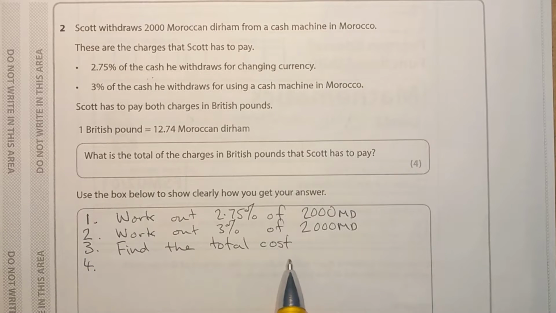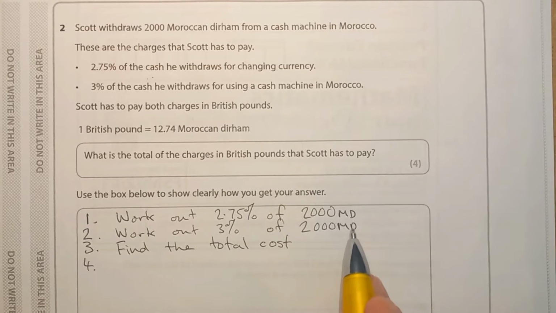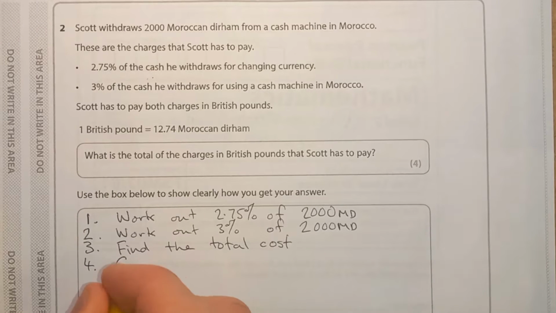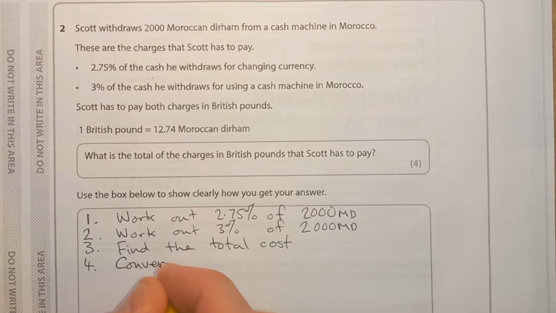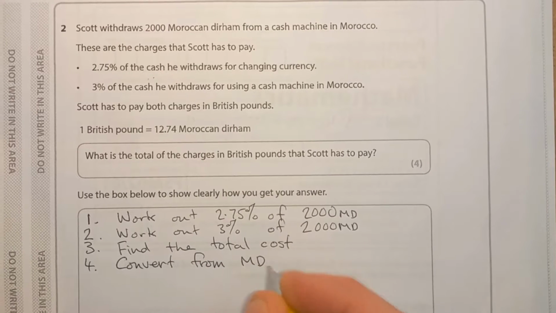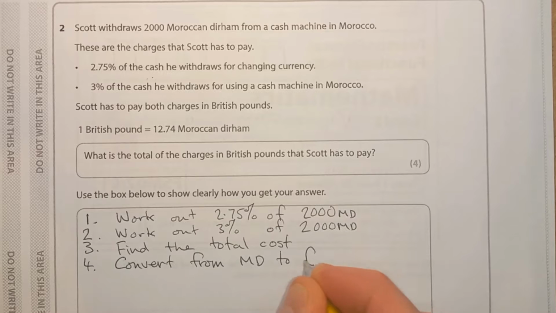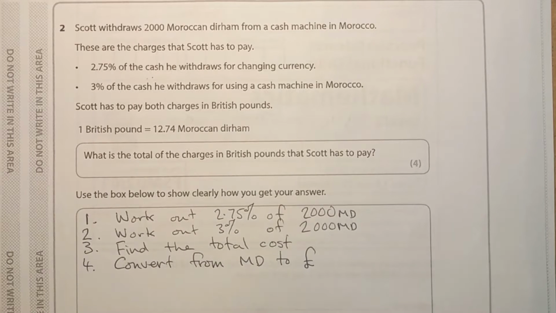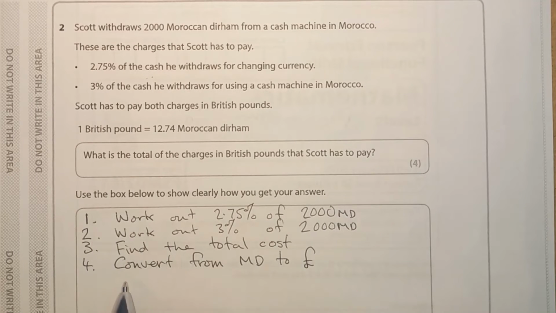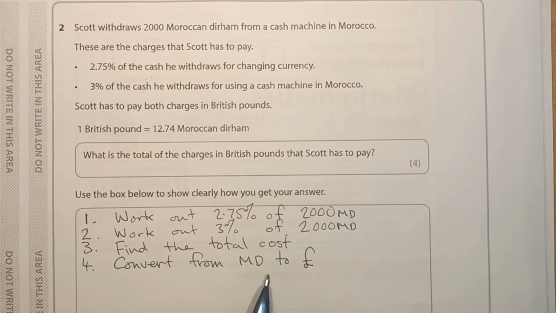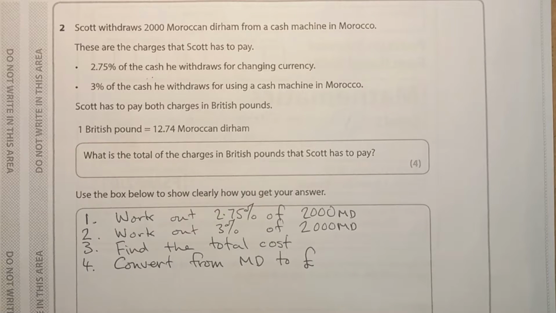Now, that answer is going to be in Moroccan dirham. We want the answer in pounds, so the last thing is going to be convert from Moroccan dirham to pounds. Okay, so 4 steps, 4 things to do. We know what they are now, so we can just start doing the maths.